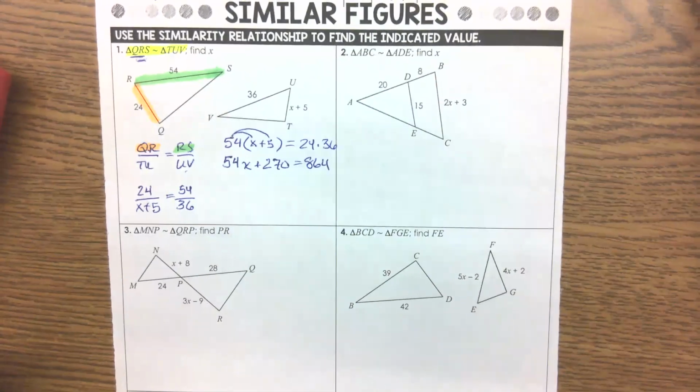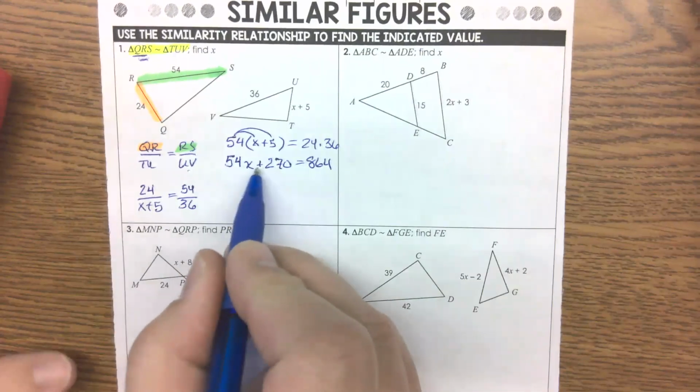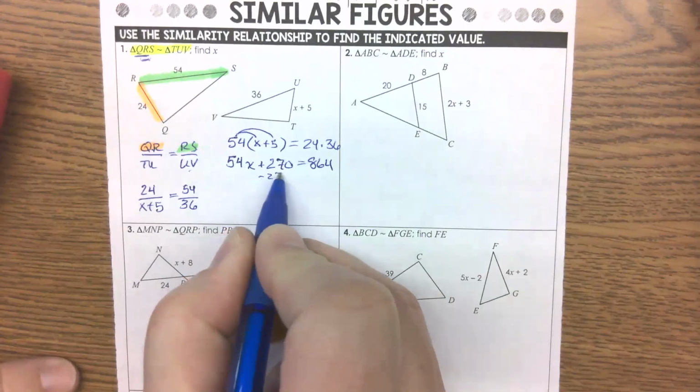Now I want to solve for x. What do I do to clean off all the stuff around it? Well, I got an addition here. So the opposite of that would be subtraction.